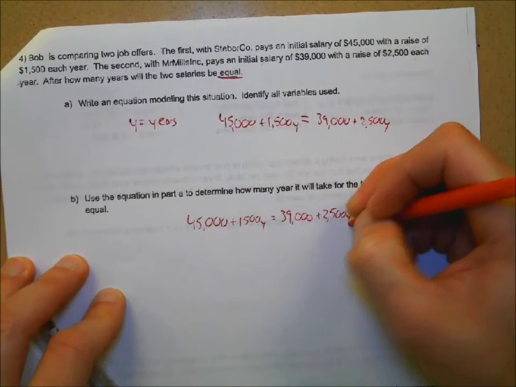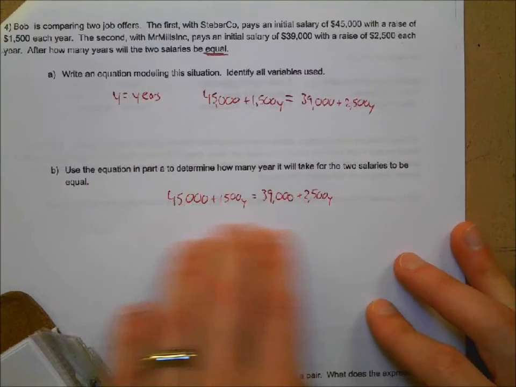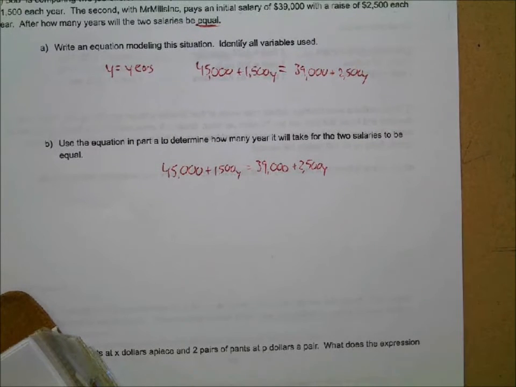Okay? So we've got our equation. We're going to solve it. Thank you, Matt. Well done, sir. Let's go to Reagan. Okay, Reagan, can you help us solve this here? I'll zoom in some. Yeah, so you do 1,500y, and then you can do that to 2,500y. So what do you want to do? Oh, subtract. Okay, subtract.